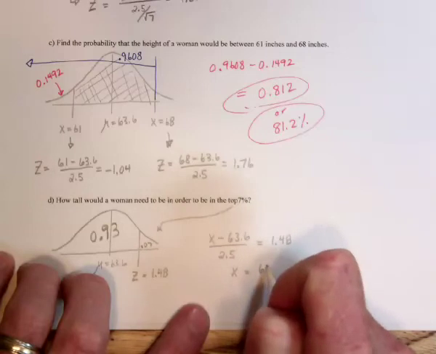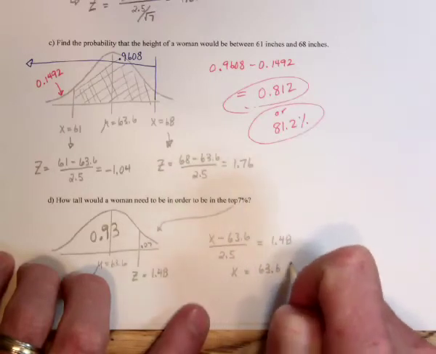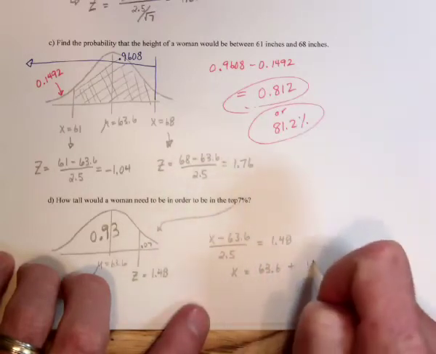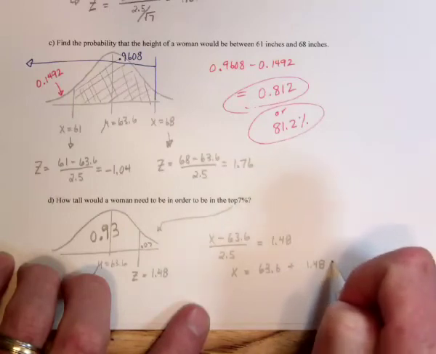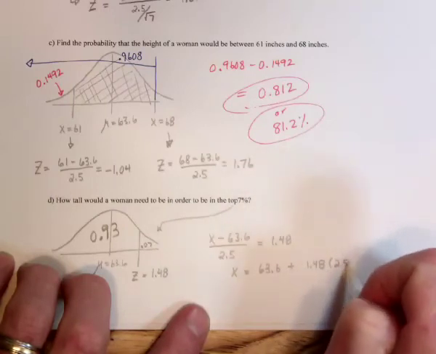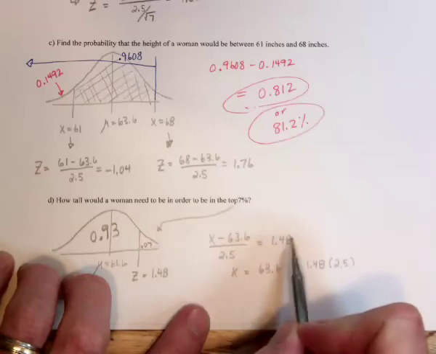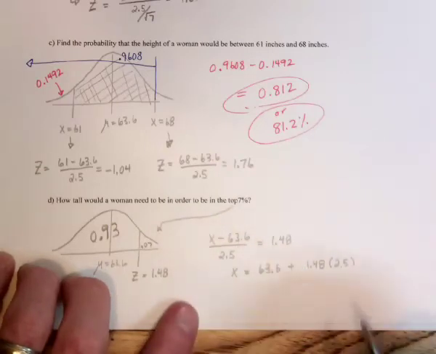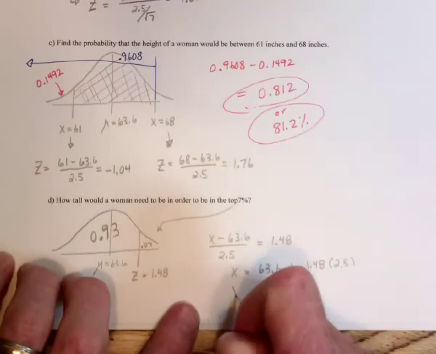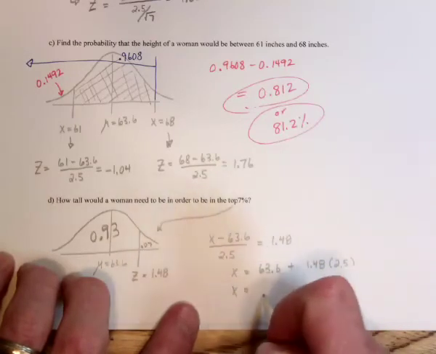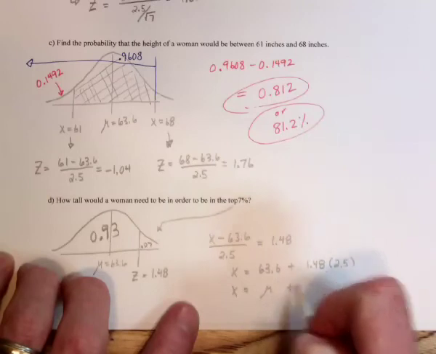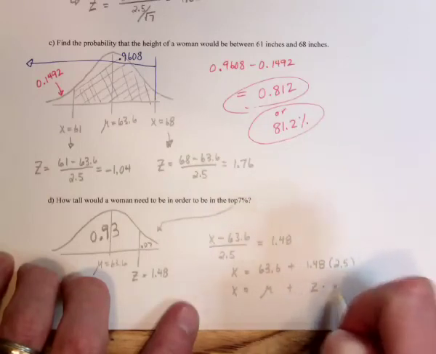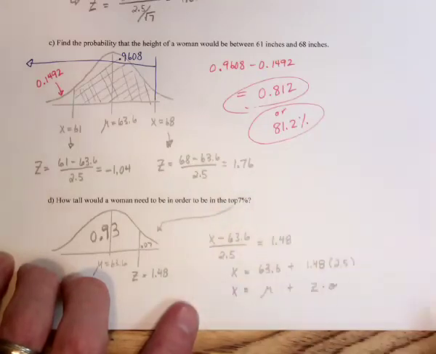So it's going to be the mean plus the 1.48 multiplied by the 2.5. So I'd first multiply this over here and then add the 63.6. Or on your formula card, you can write down this is the formula, the mean plus the z-score times the standard deviation.